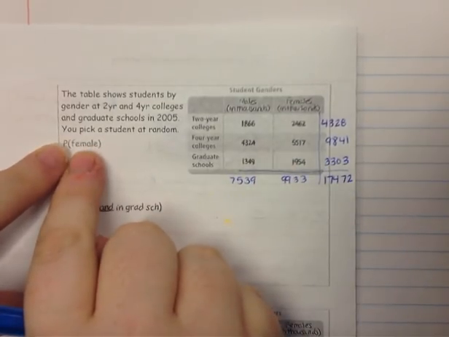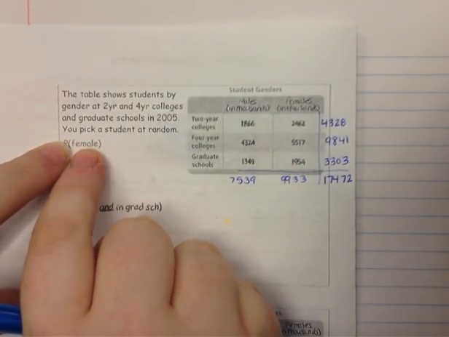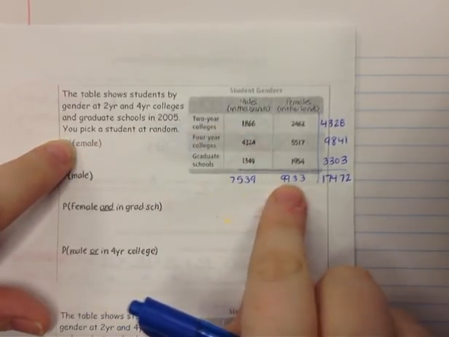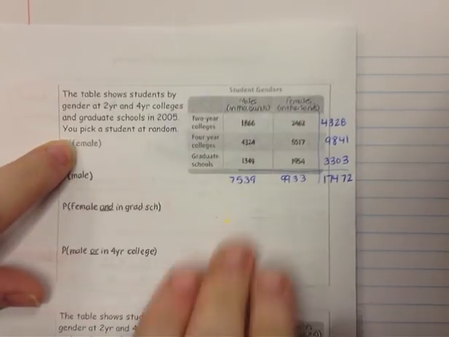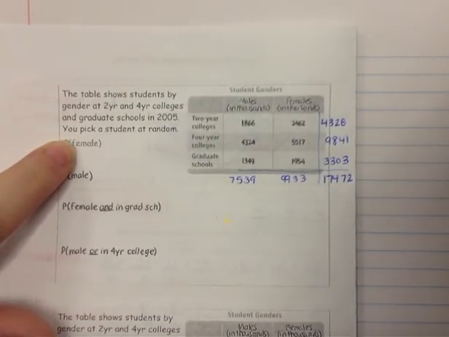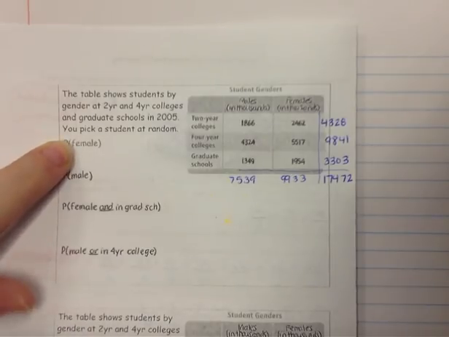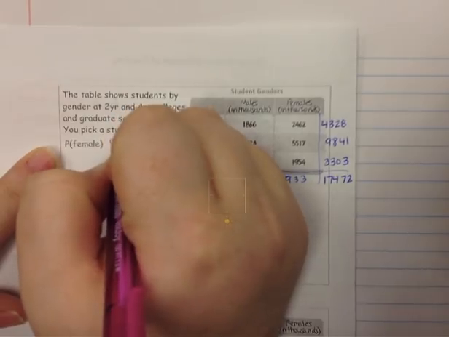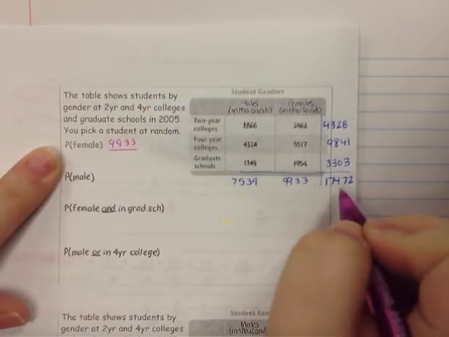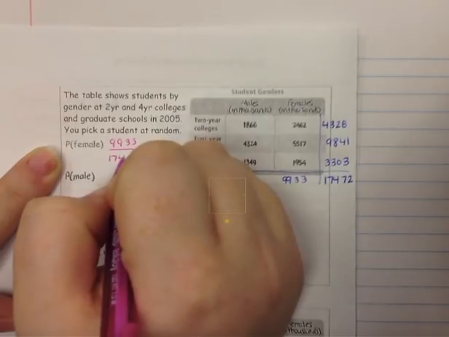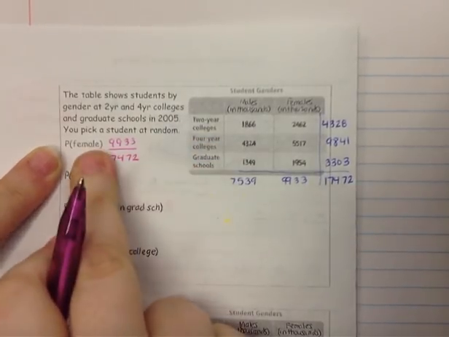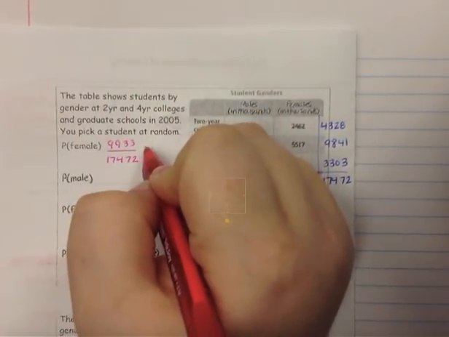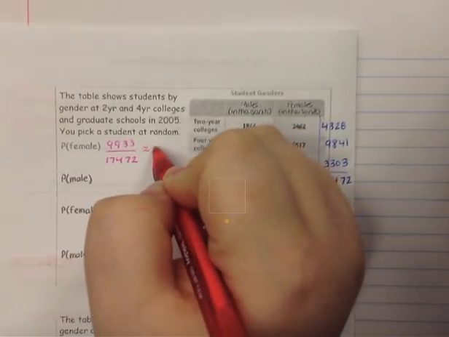Now we pick a student at random. We want the probability of just a female. So how many total females do we have? We have 9,933 out of all of the students in total. That's 17,000. So our fraction would be 9,933 out of the 17,472, because this is just basic probability. The probability of a female being chosen is approximately 0.569.